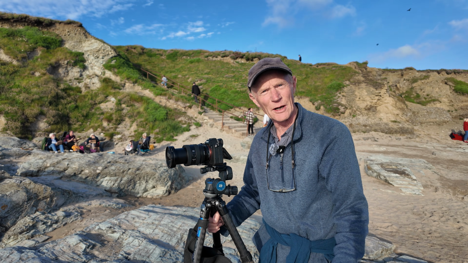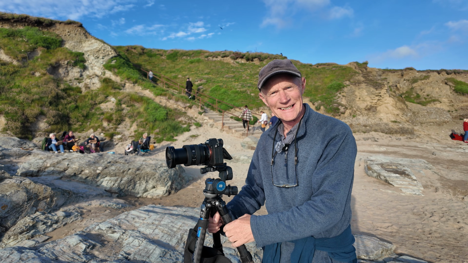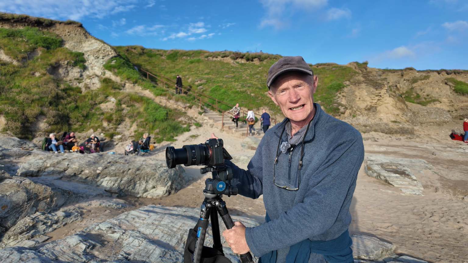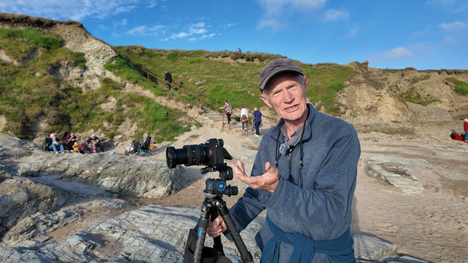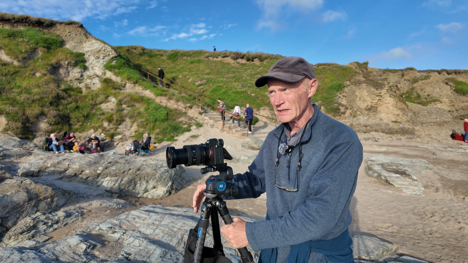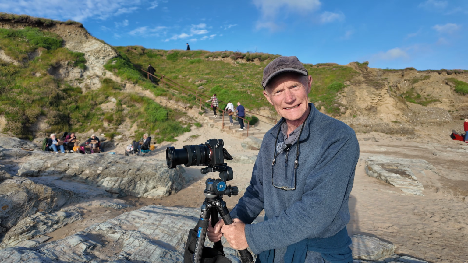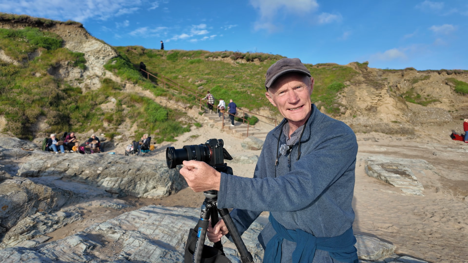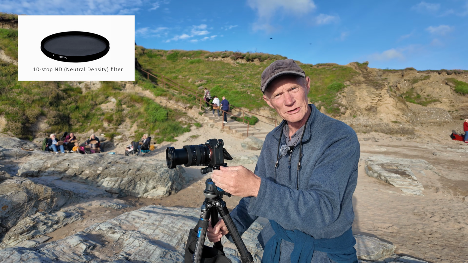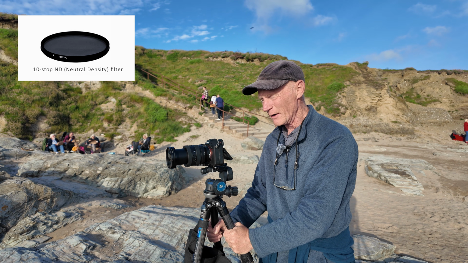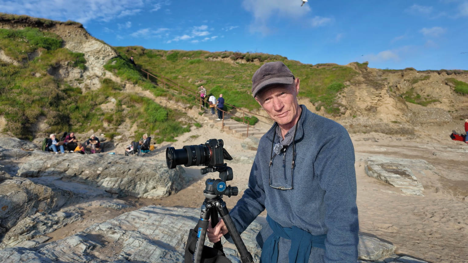Today I'm doing long exposure photography. So I've just taken a few pictures at normal shutter speeds, 60th, 90th of a second, that kind of thing, to kind of freeze the waves a little bit. And now I put the 10-stop ND filter on, which slows the exposure right down. So now I'm getting 1.5 seconds because it's still fairly bright.